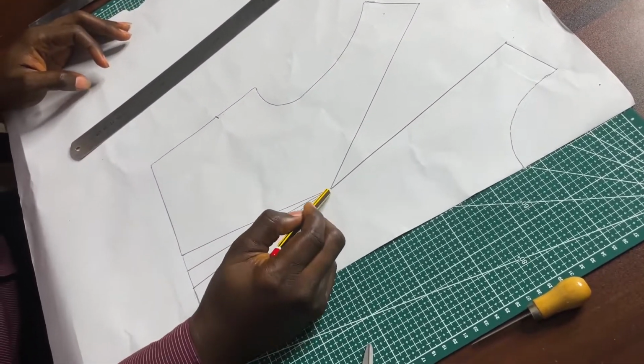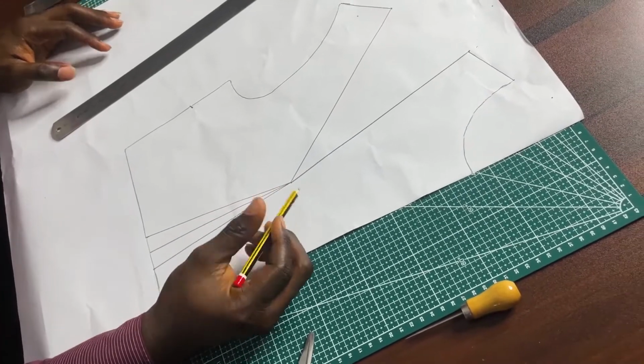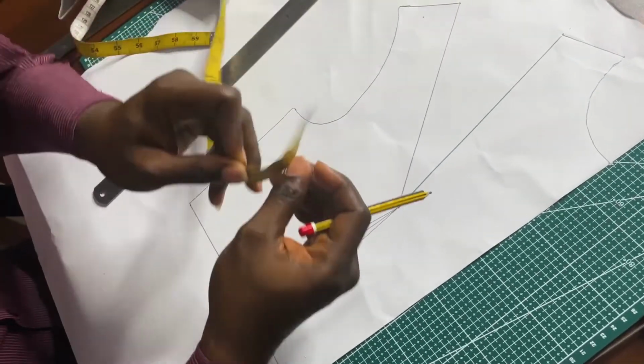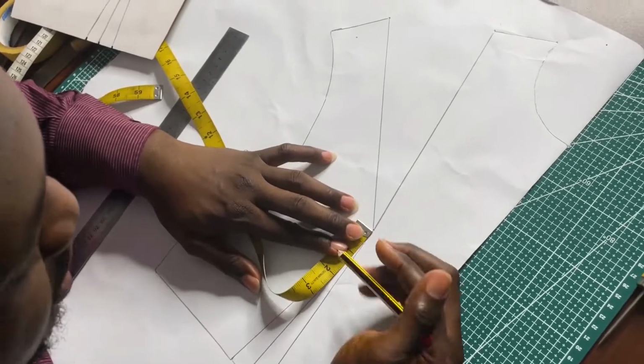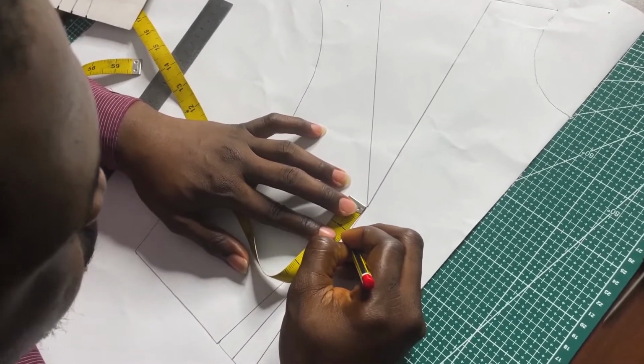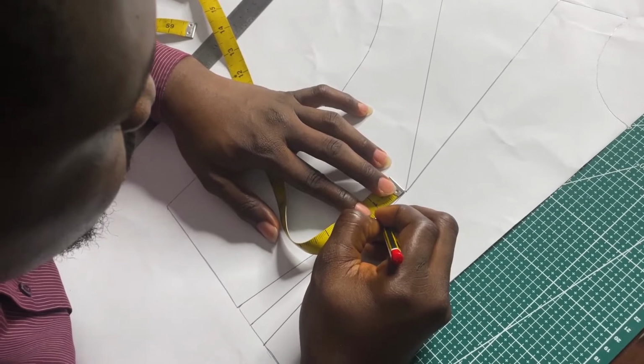Remember, we are not sewing from this apex. We have to come down by 1 inch for the waist darts. We are coming down by 1 inch for the waist dart, and we are going up also by 1 inch.